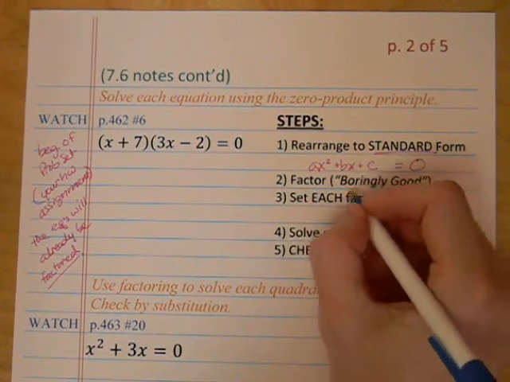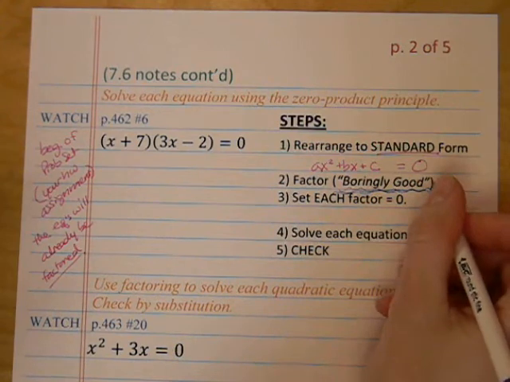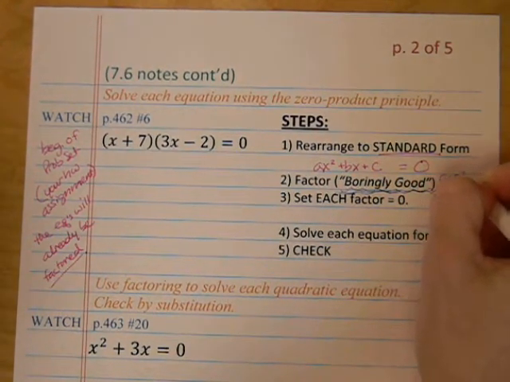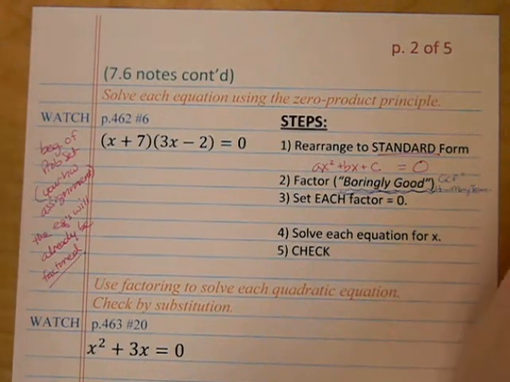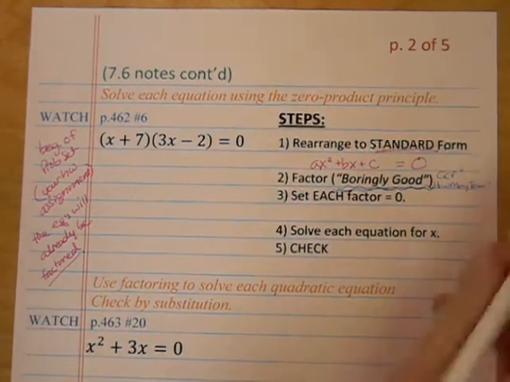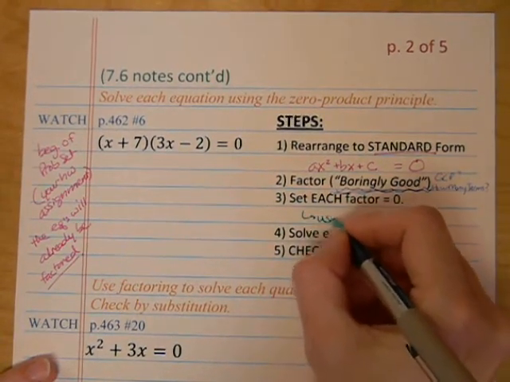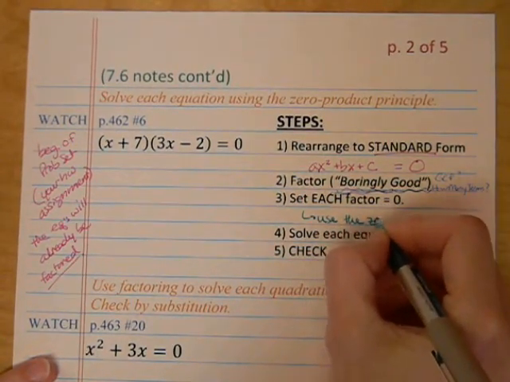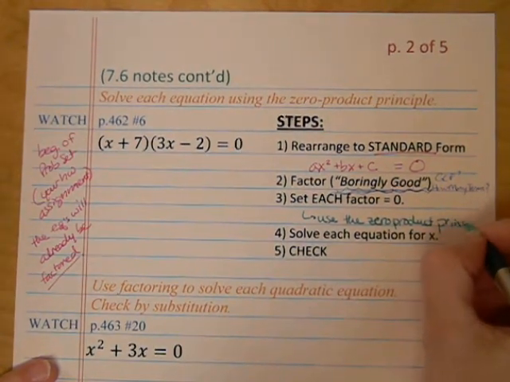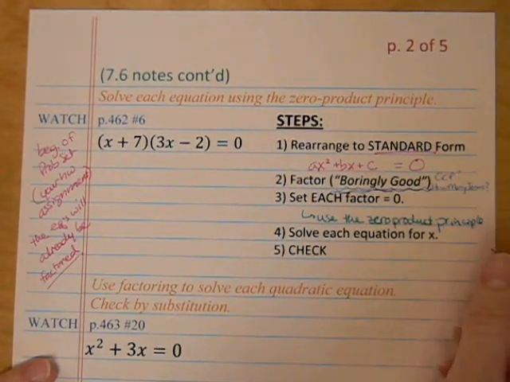And then you'll factor. You'll use the system we've been building all chapter 7 long, where we're boringly good. Is there a GCF? How many terms? And after how many terms, the answer to that, 2, 3, or 4, will determine what steps we take next. Okay, so that's our boringly good strategy there. From there, we'll set each factor to 0. What we're doing is we're using the zero product principle. Some of you may have learned it as the zero product property, at least I did when I was first being exposed to algebra.